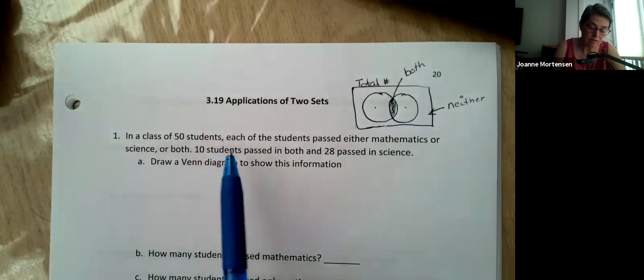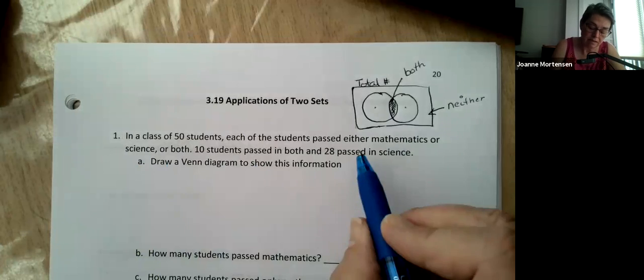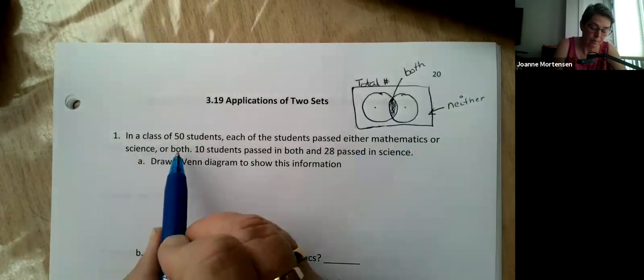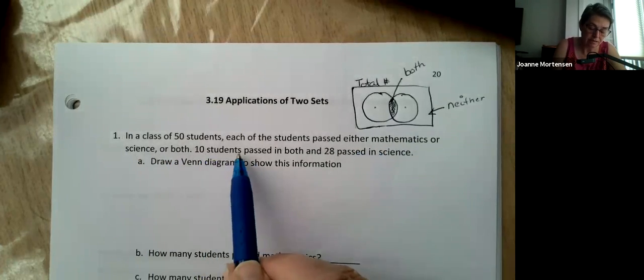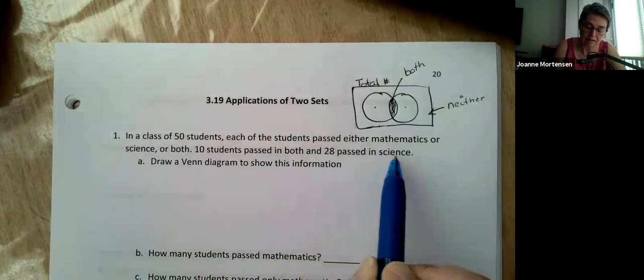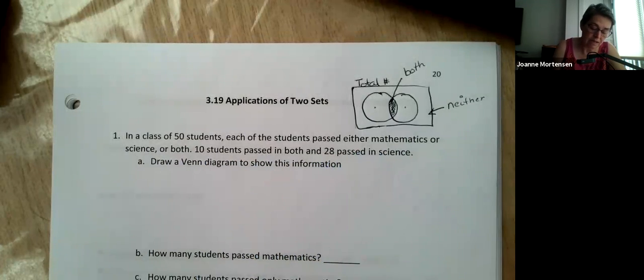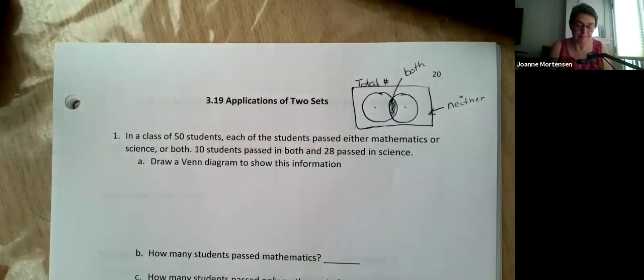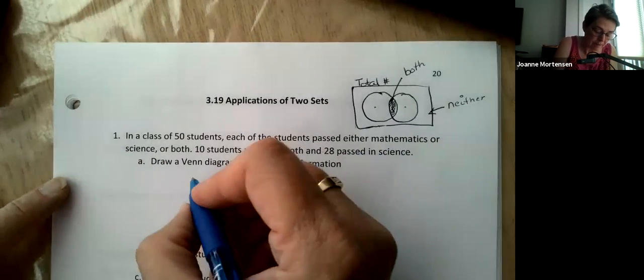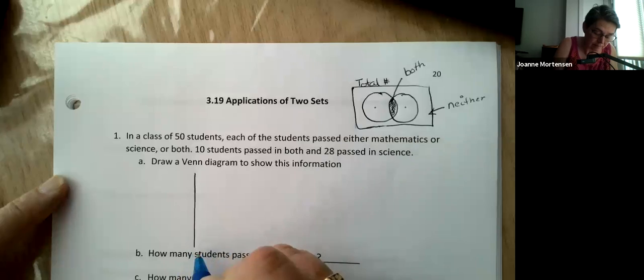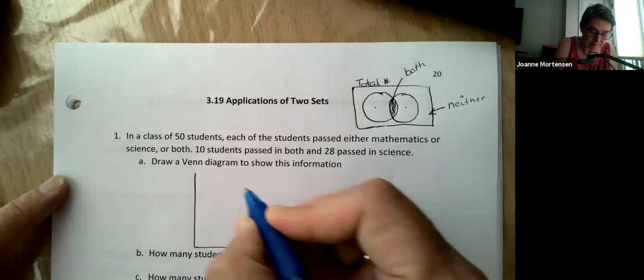In a class of 50 students, each of the students passed either math or science or both. 10 students passed in both and 28 passed in science. Draw a Venn diagram to show this information. Okay, so I'm going to start with that picture. And we're going to label it.